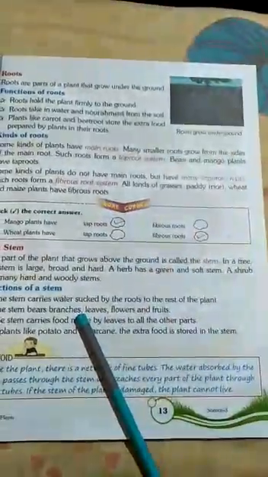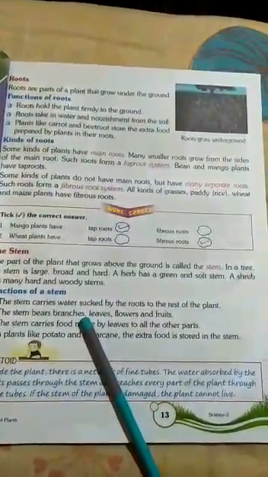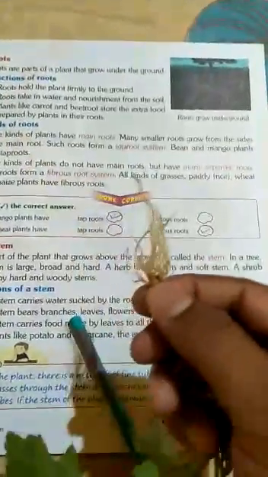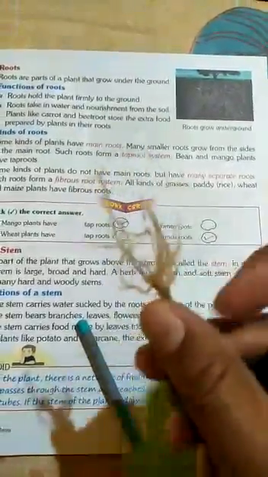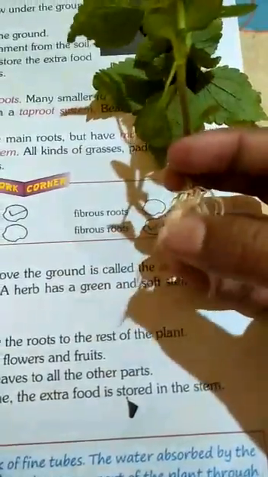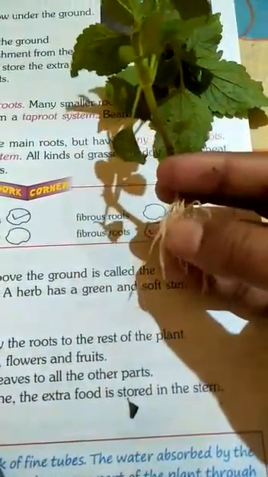Now the fibrous root. Fibrous root means there is no main root; all the roots come from only one point. See properly: there is no main root, all the roots come from only one point.